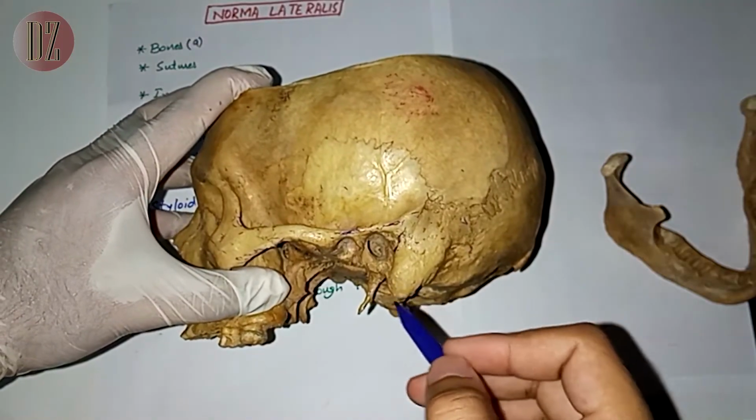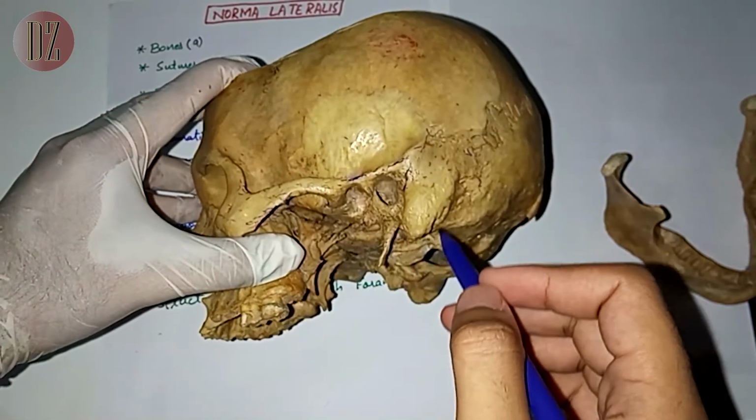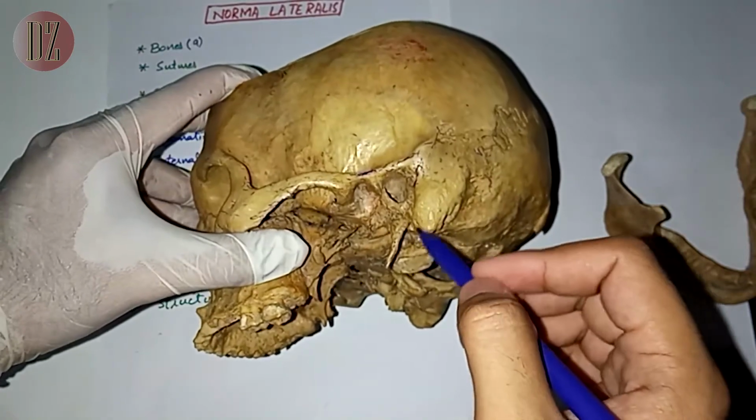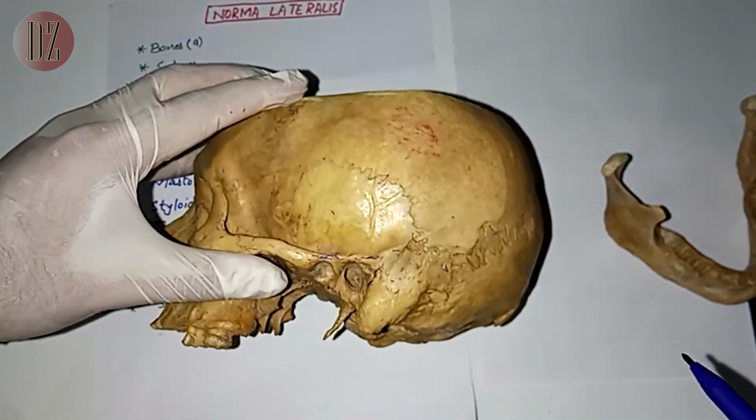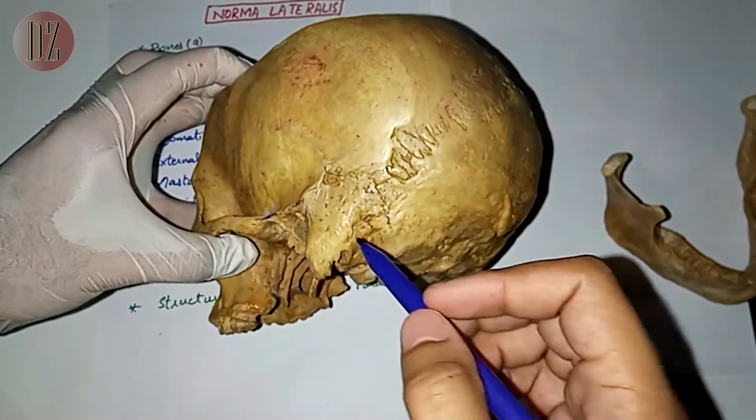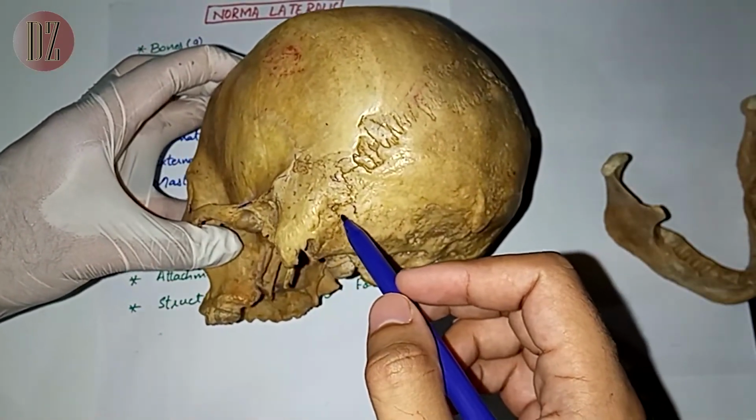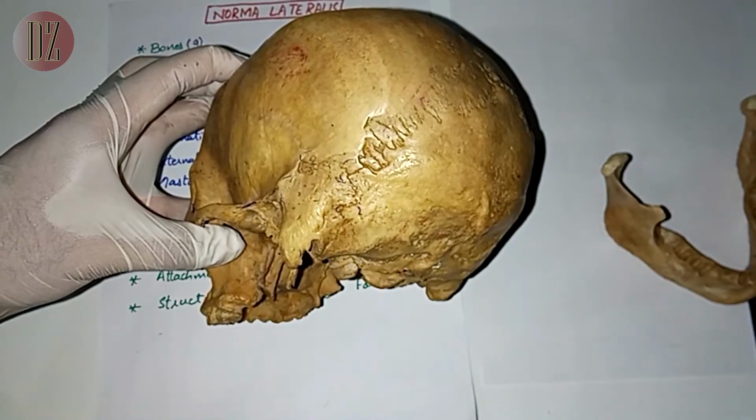This is called the mastoid process. Mastoid process is a breast-like process. And behind the mastoid process, there lies the foramen, which is called the mastoid foramen.